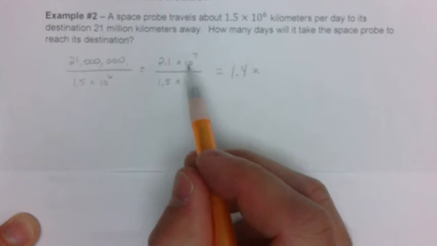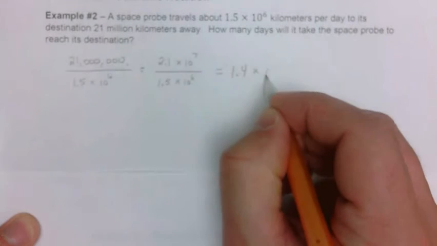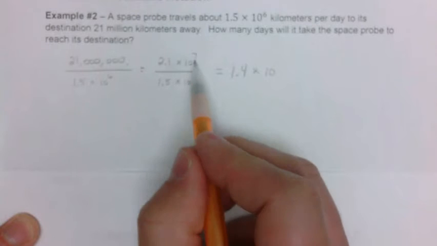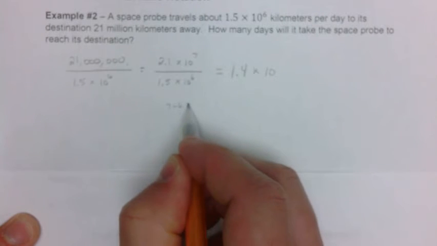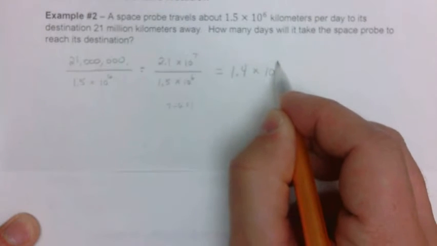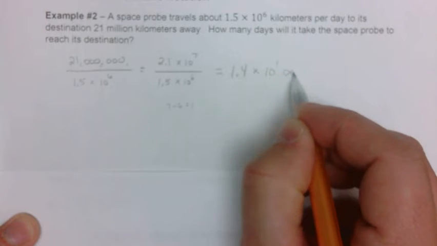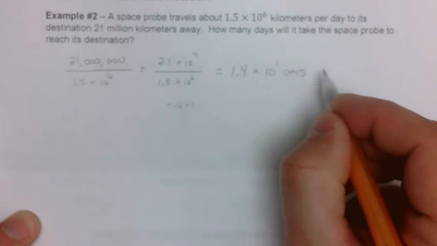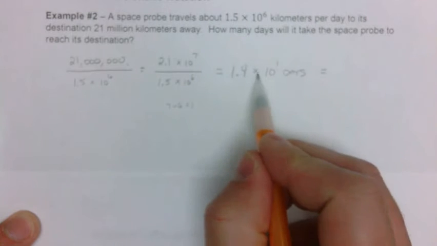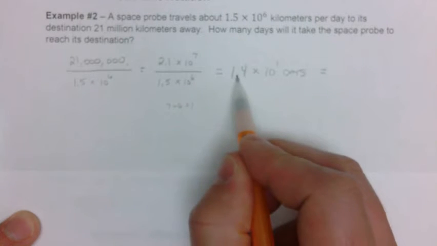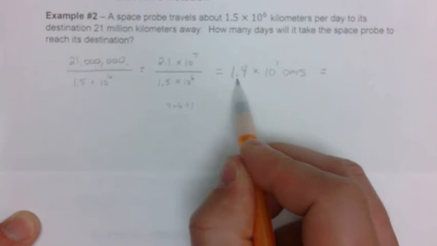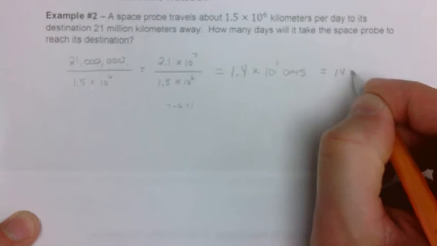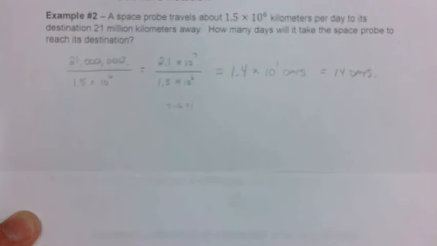If you're dividing with the same base, you keep the base, so 10, and then you subtract the exponents. 7 minus 6 equals 1, so this is going to be 10 to the 1st power, and the units are days. It's going to take 1 and 4/10 times 10 to the 1st days for the probe to reach its destination. Well, what is that in its standard form? Okay, well, I'm going to multiply by 10 to the 1st power, so I'm going to move that decimal point one place to the right, which means that it's going to take 14 days for the probe to reach its destination.